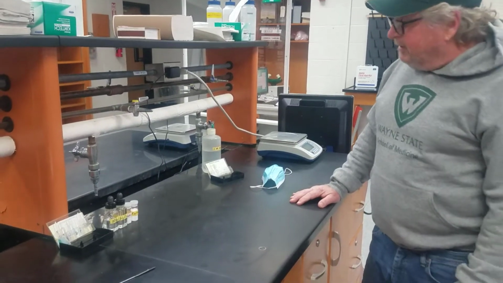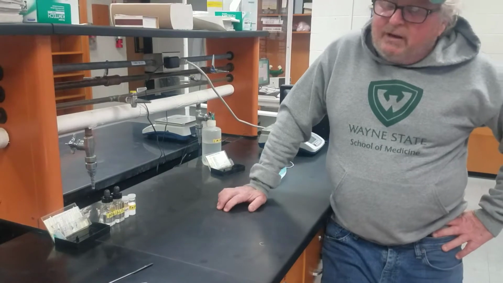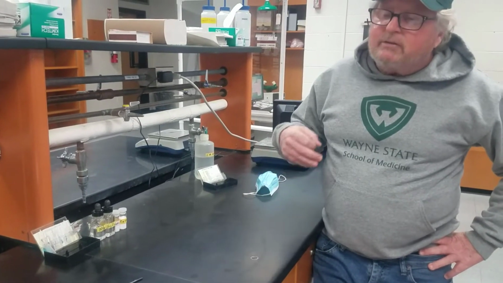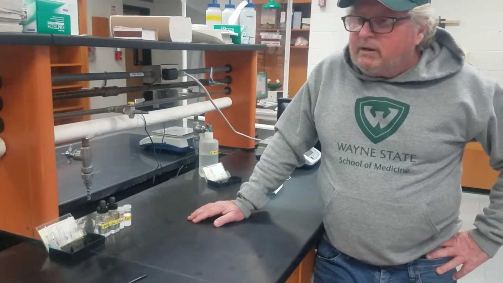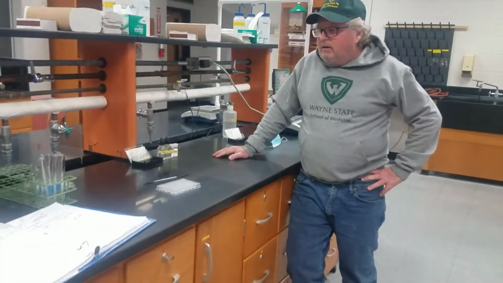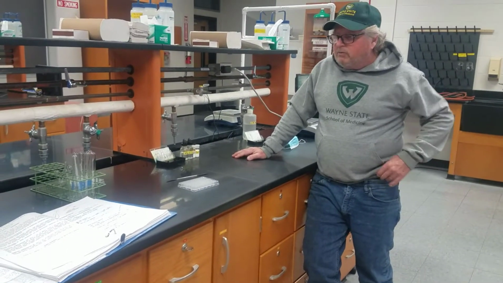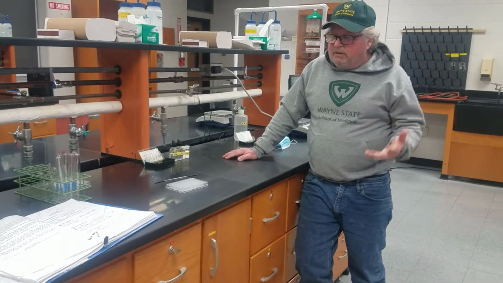Today's lab is metathesis reactions. Metathesis means change. What we're going to be looking at is basically double replacement reactions, and there are really two types we're looking at: precipitation and formation of a gas.